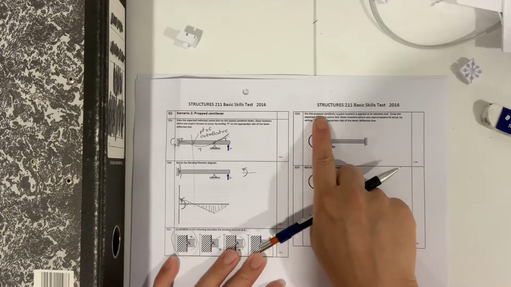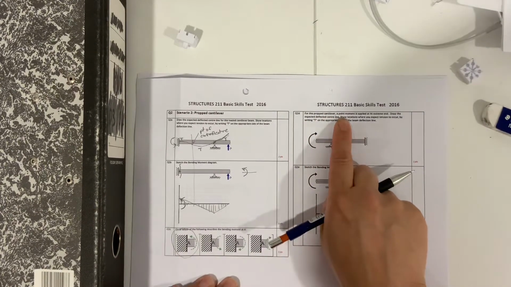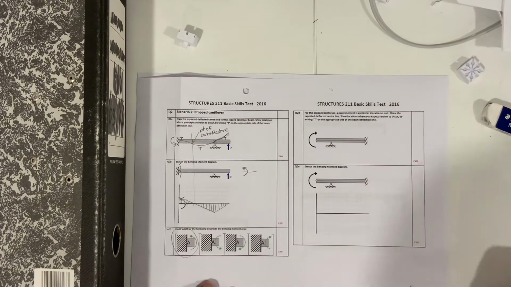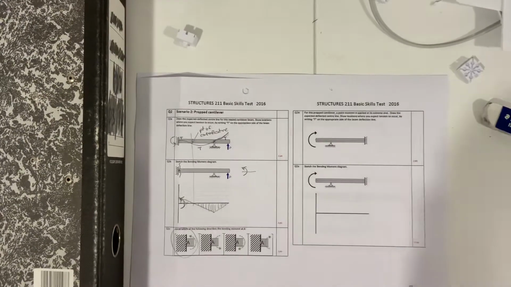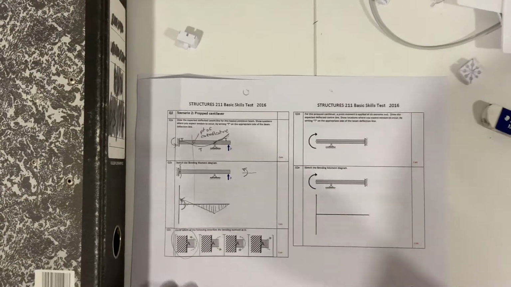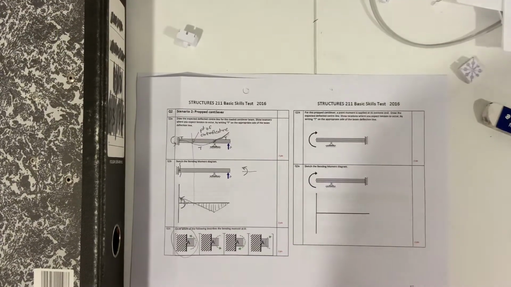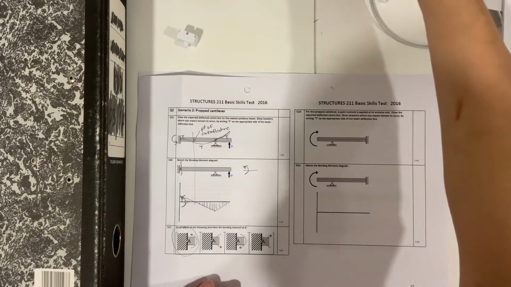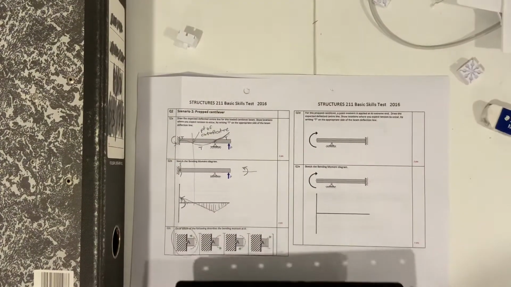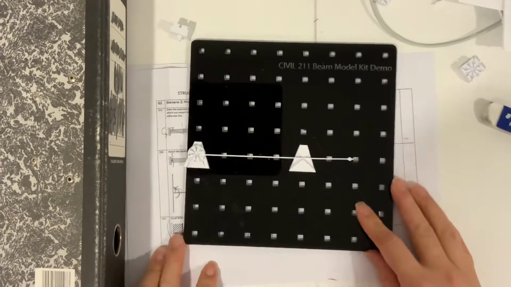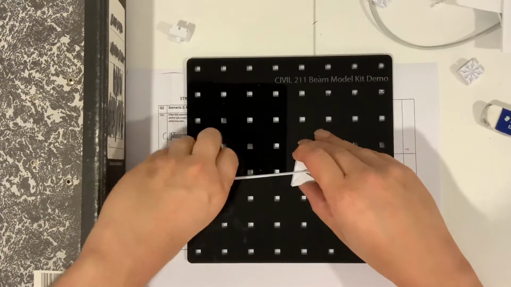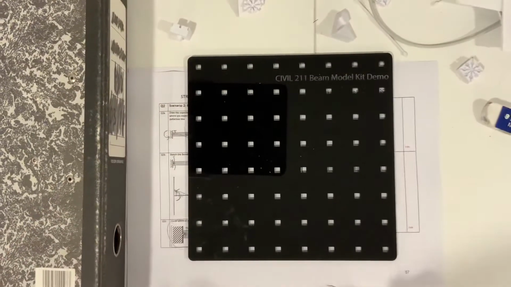Okay, now for the propped cantilever, a point moment is applied at the end, is restrained at the end. Draw the expected deflected line. Show locations where you expect the tension to occur, and then write the T at the side. So this time I'll set the model up. Like this. Okay.